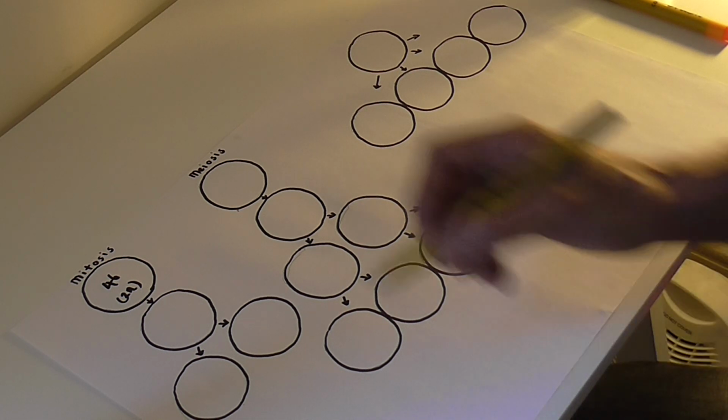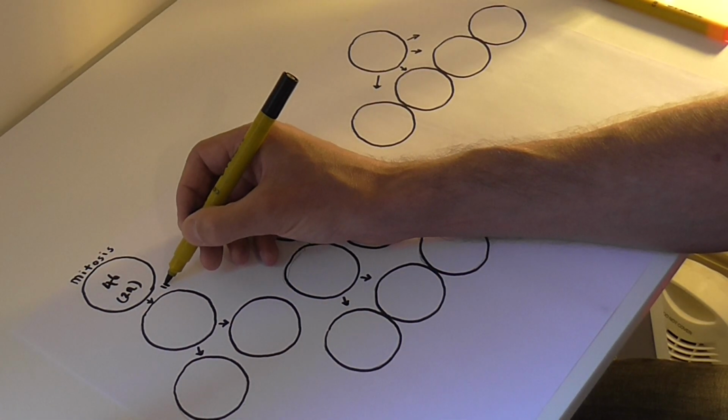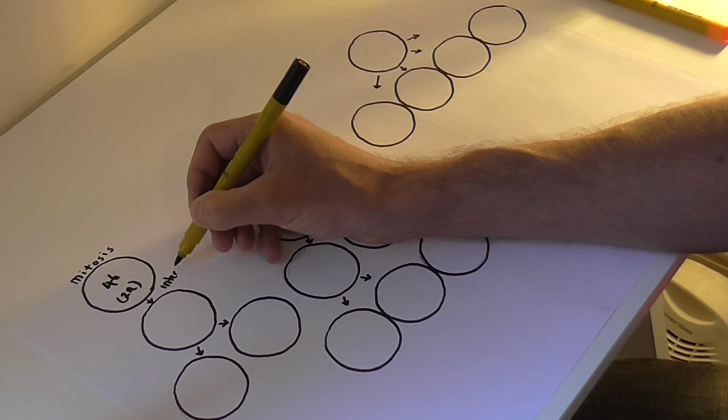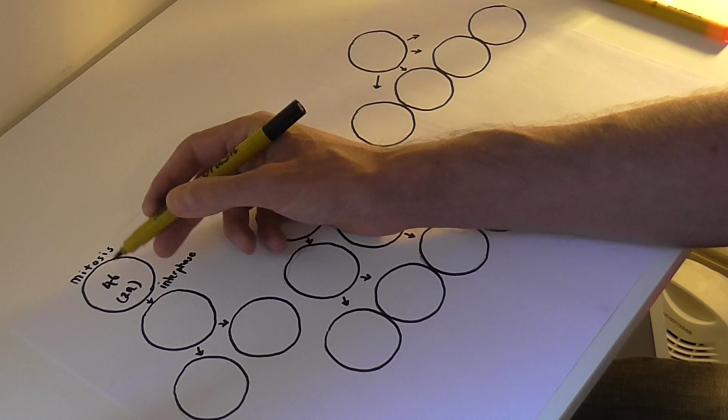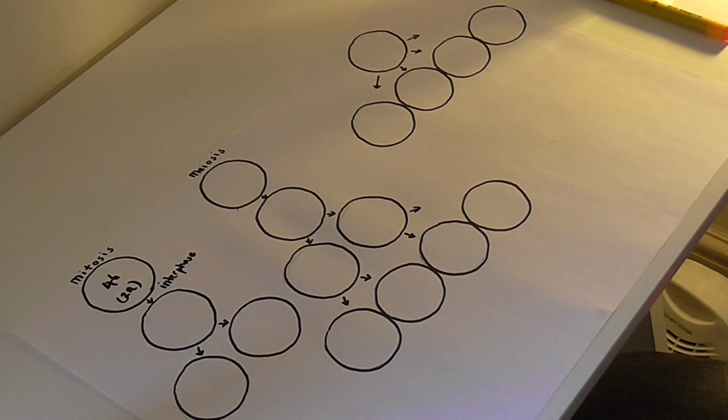We know then that at the end of interphase in the cell cycle, the cell prepares for mitosis cell division, and there are a whole range of different things going on, but one of the things that takes place is semi-conservative replication.